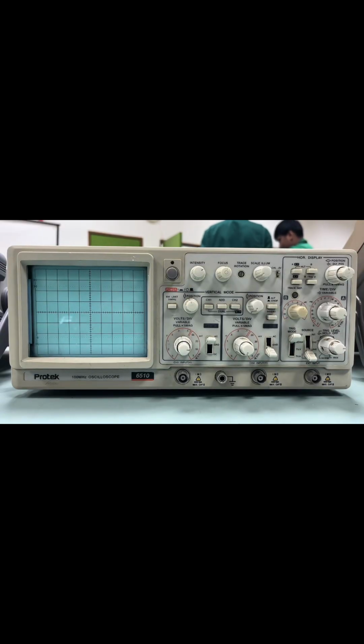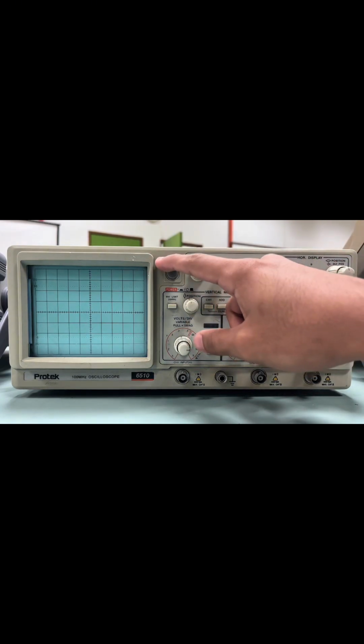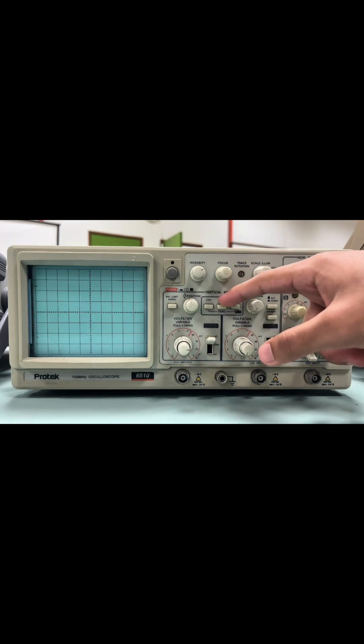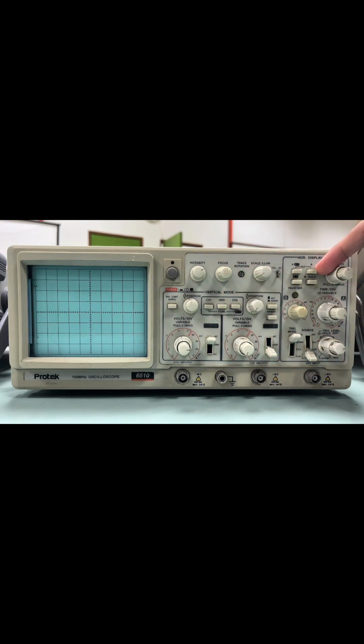Hello everyone, today we are going to learn how to use the analog oscilloscope. This device is used to display and analyze the waveform of electrical signals. Basically, it helps us see how voltage changes over time. Before we begin, let's identify the main parts. On the front panel, we have the display screen, the vertical control, the horizontal control, and the trigger section. Each of these plays an important role when we measure signals.